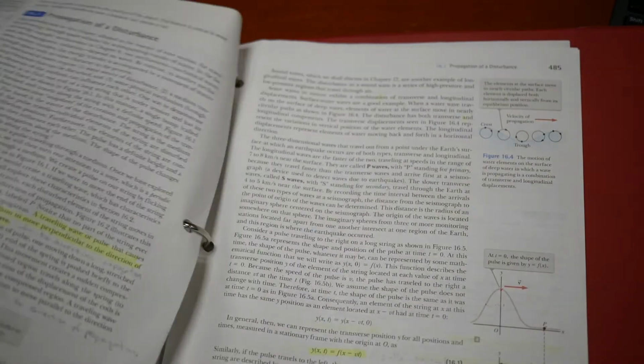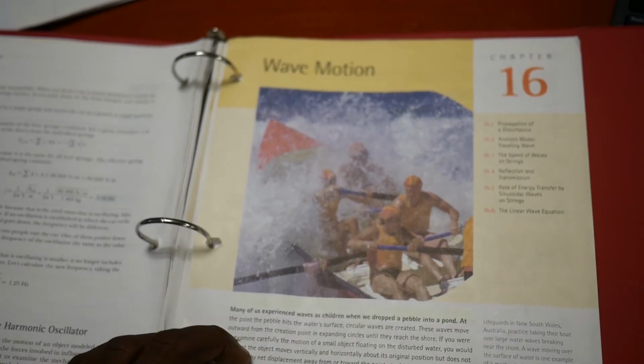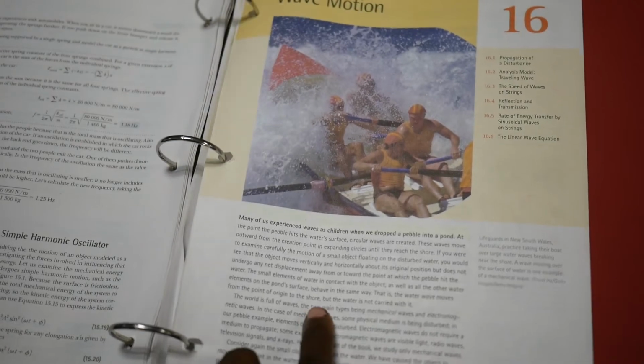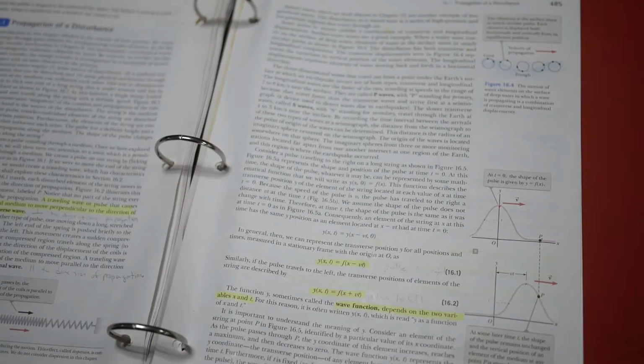Alright, wave motion. Wave motion is when we look at electromagnetic versus mechanical waves, the two types of waves, and propagation. Remember we spoke about transverse and longitudinal waves. A traveling wave that causes elements of a disturbed medium to move perpendicular to the direction of propagation is a transverse wave. And a traveling wave or a pulse that causes the elements of the medium to move parallel to the direction of propagation is called a longitudinal wave.